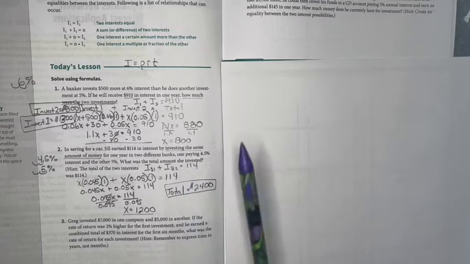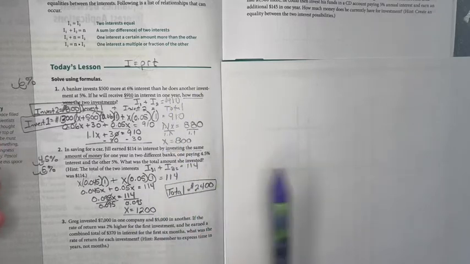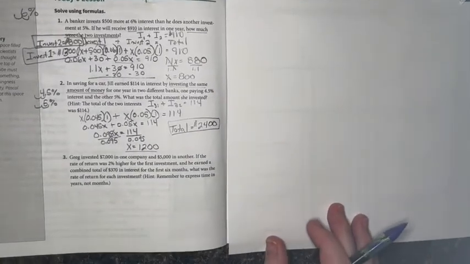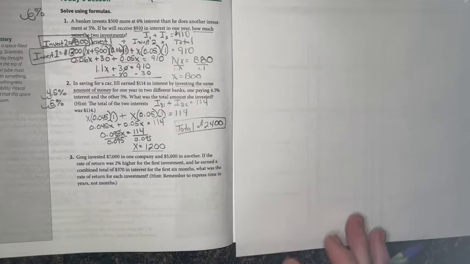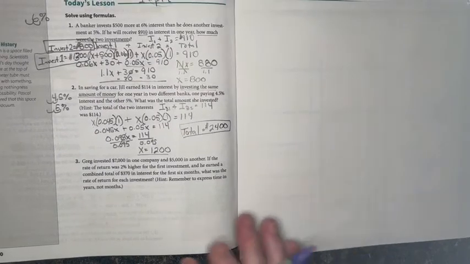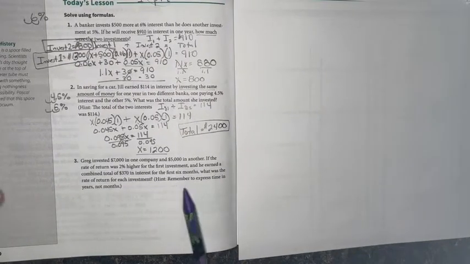All right, so when you get to the bottom here and you've actually solved for X, go back into the question and make sure you're answering what the question is asking, because sometimes they're asking something that's not quite what you solved for, but we can get there with your solved information. Let's look at number 3.